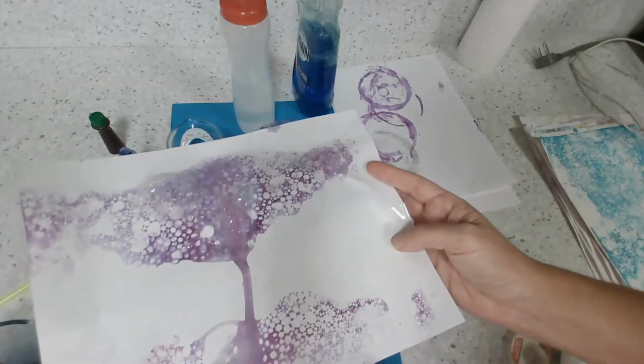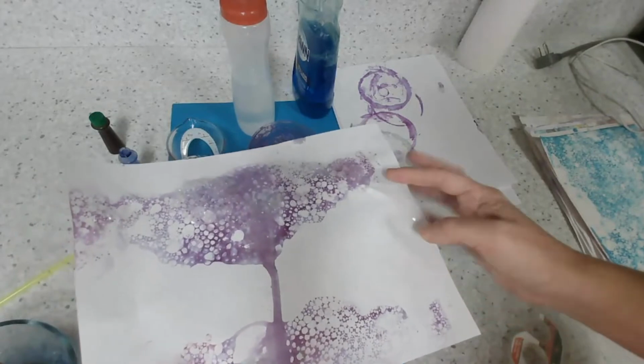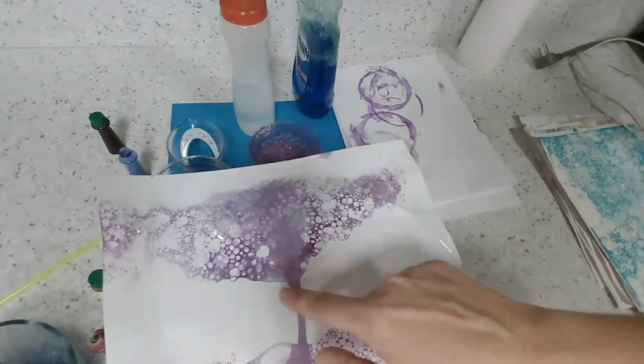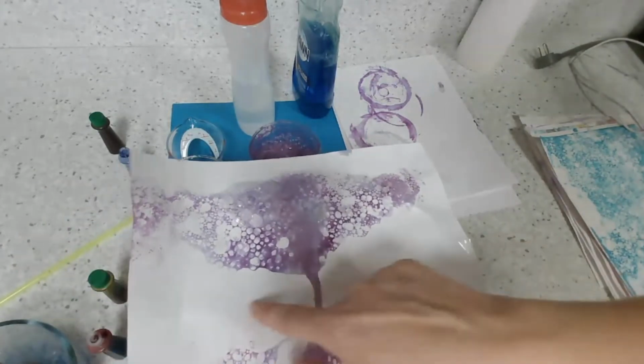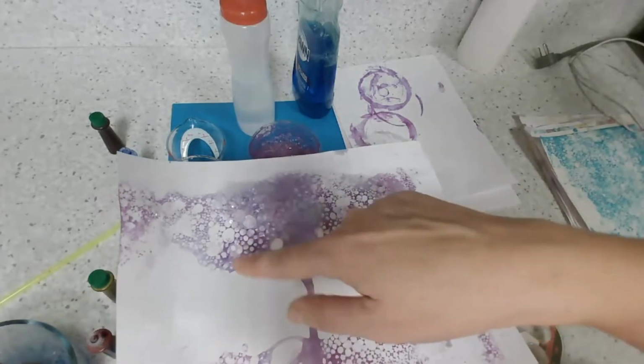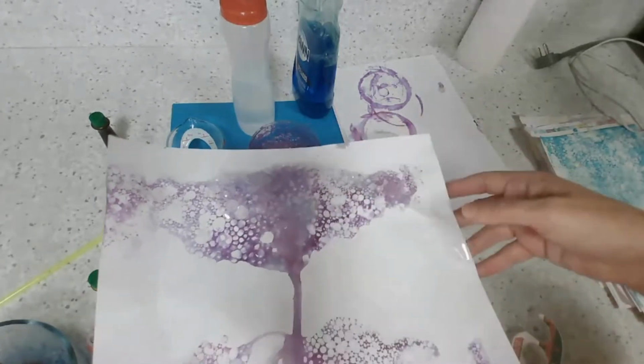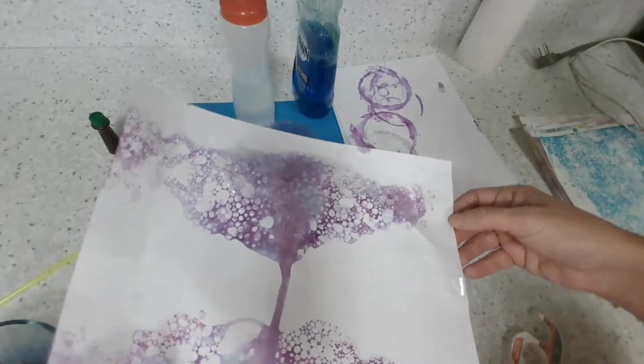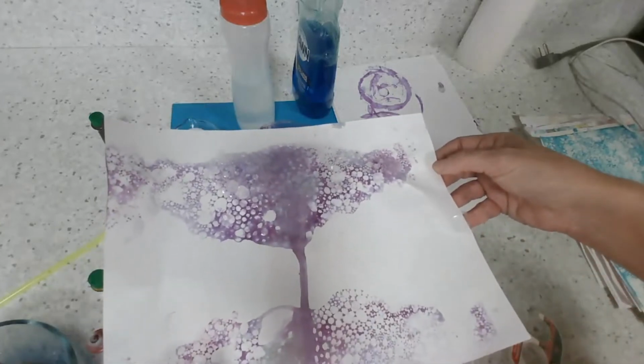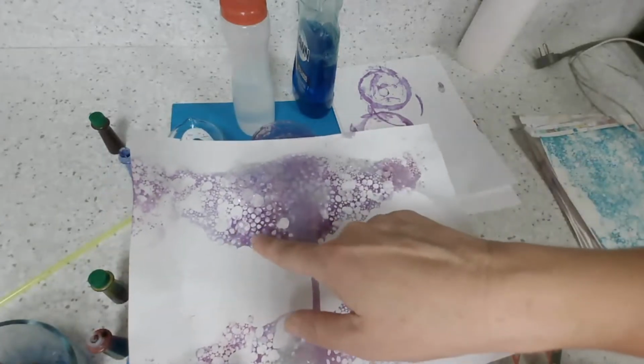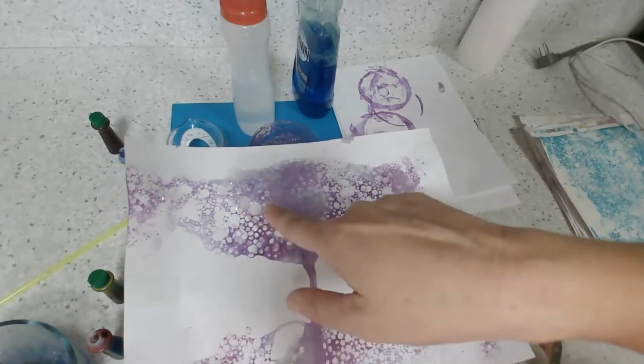Oh, I like that. Yeah, it's interesting how it's blank in the center, but then where the bubbles popped on either side, it almost looks like, I don't know, tie-dye to me or something. But I really like how you can see the bubbles, the patterns.